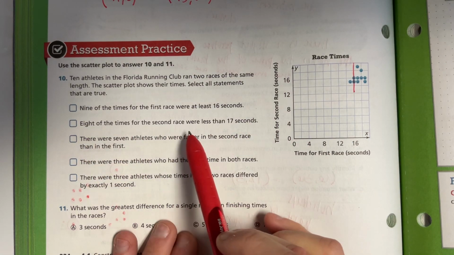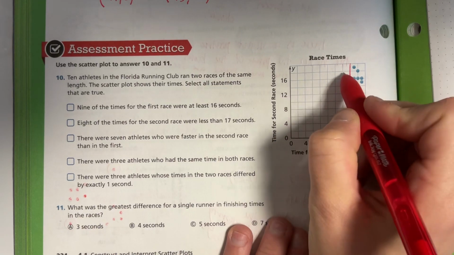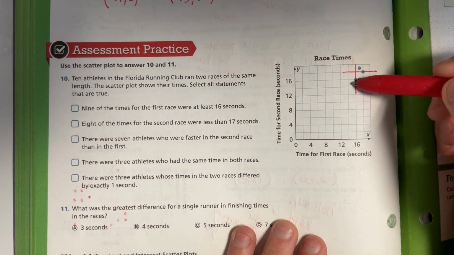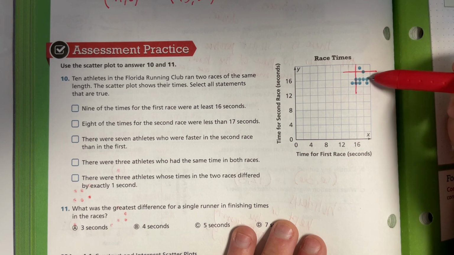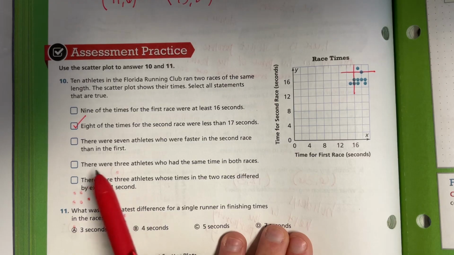8 of the times for the second race were less than 17 seconds. So if I look at my 17-second mark, that would be here. And so if we have 8 of those, 1, 2, 3, 4, 5, 6, 7, 8, there are 8 dots below that line, so that is true.